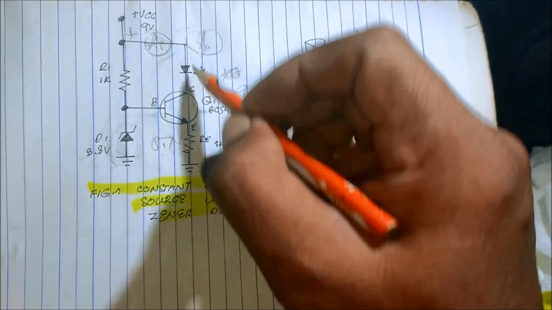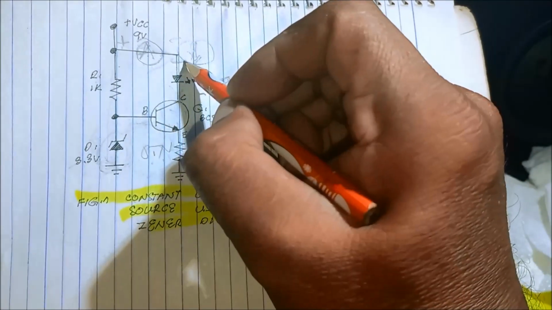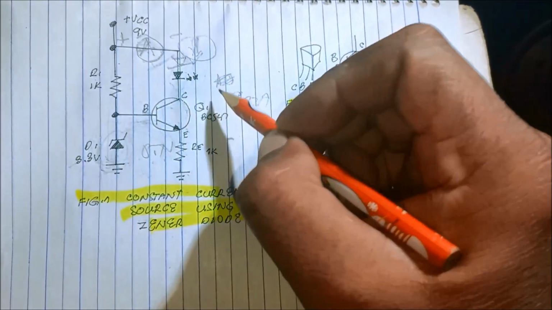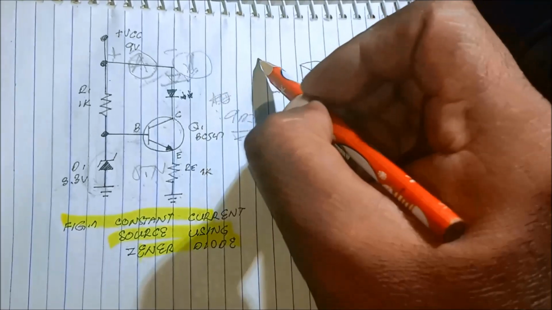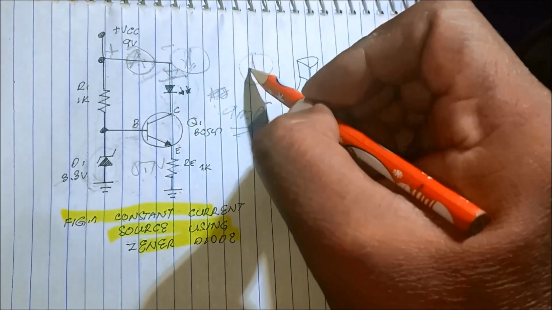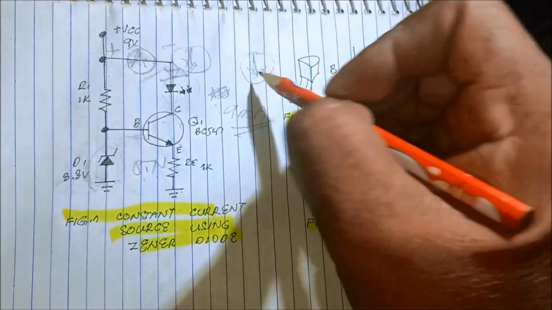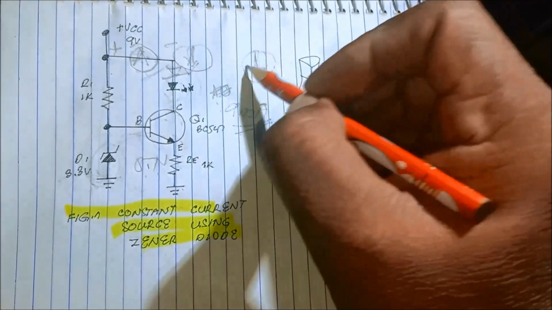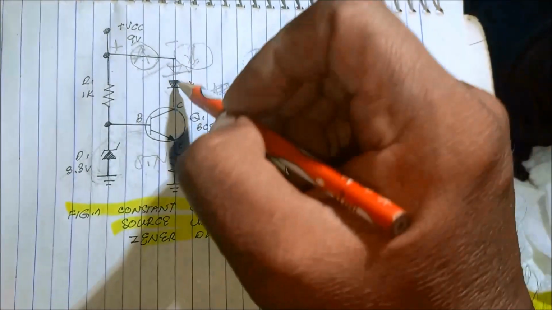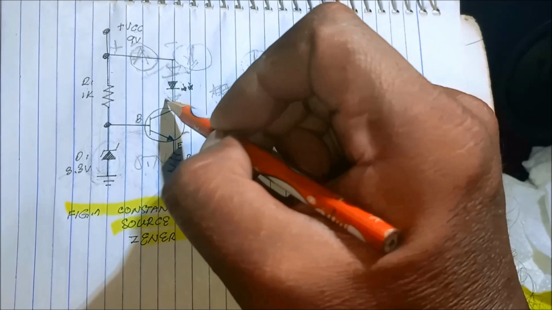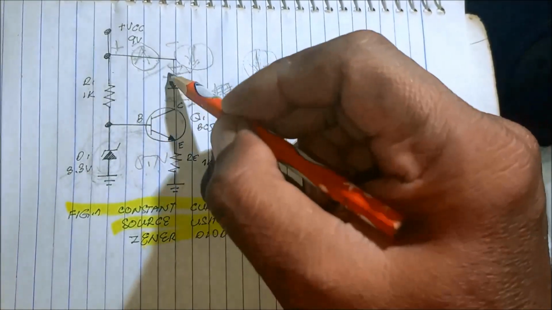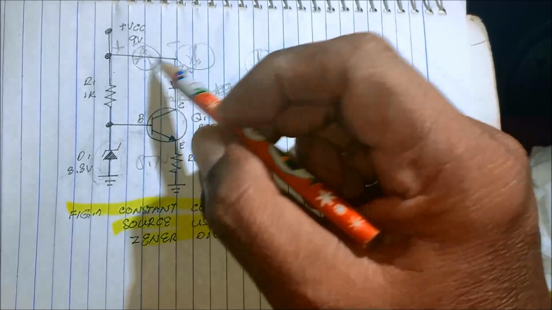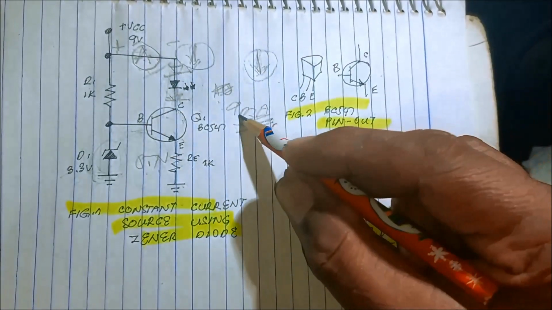Here, when we connect another LED in series, still the current is 9 milliampere and it is known as constant current. This is the symbol for the constant current, a circle with an arrow. And again, we connected another LED and still the current into the collector is 9 milliampere.